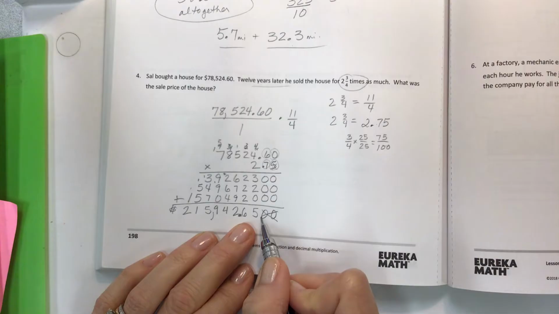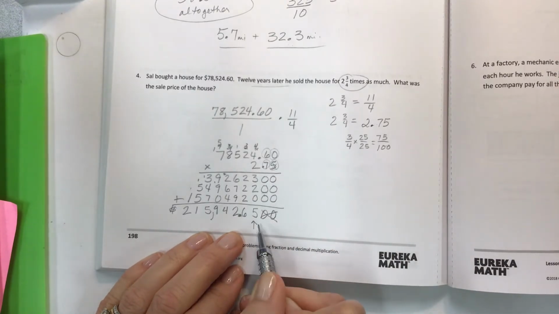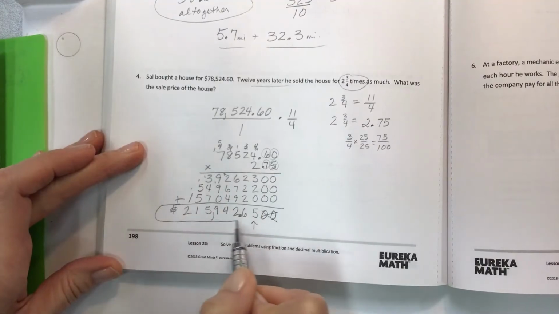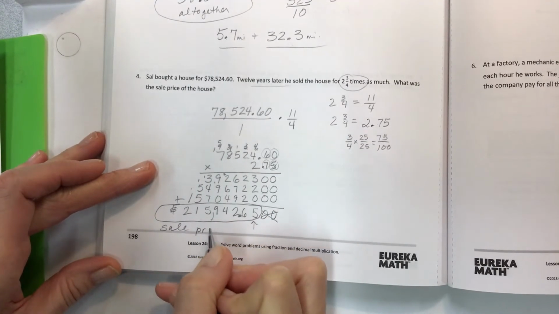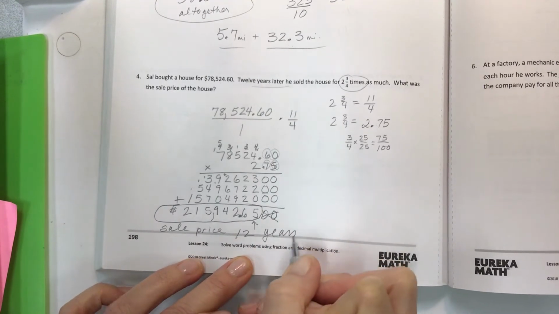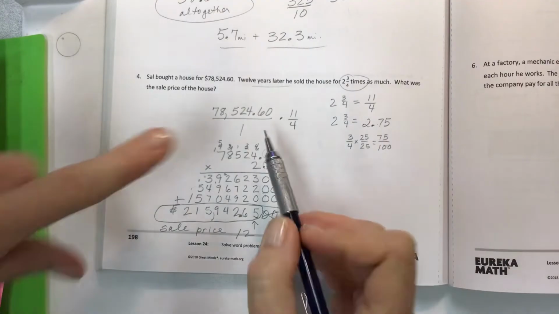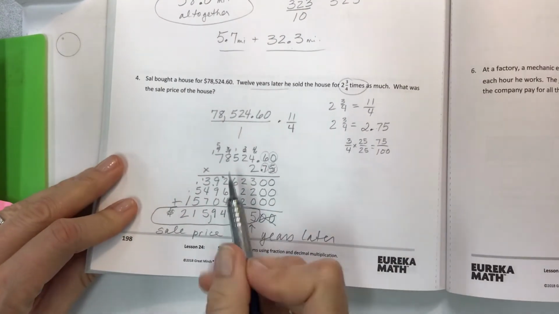You would not read this with money because we only have pennies that go this far. So this here is the sale price of the house 12 years later. And hopefully you got that if you did this version with your multiplying and your dividing. But I know either way is probably just really ugly. It's a beast.